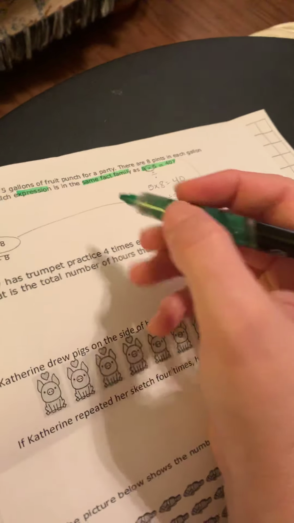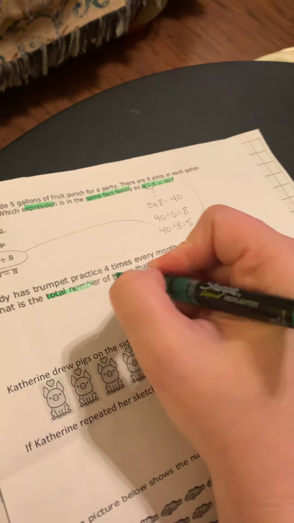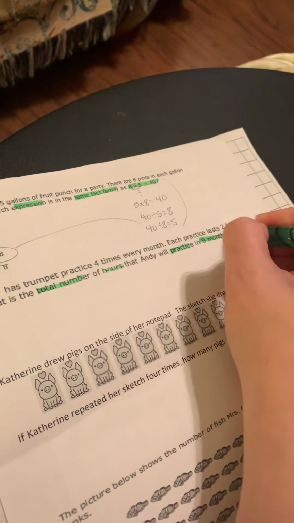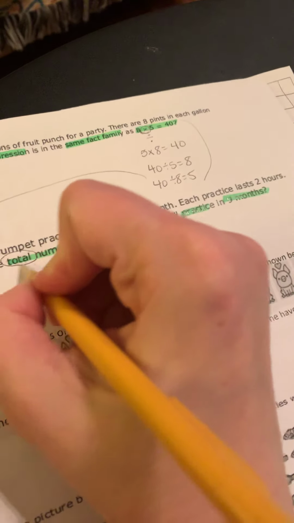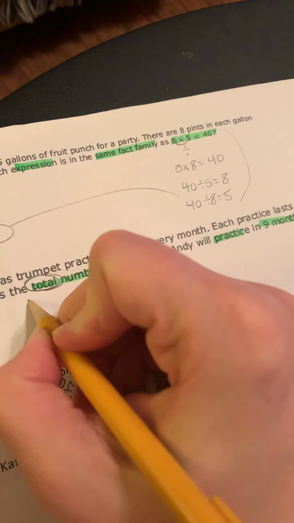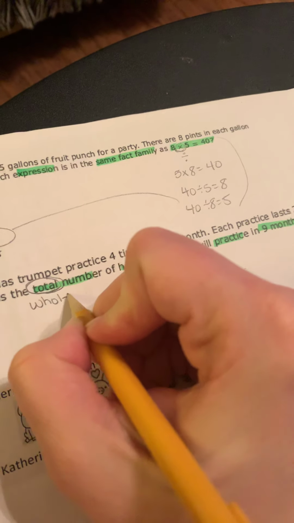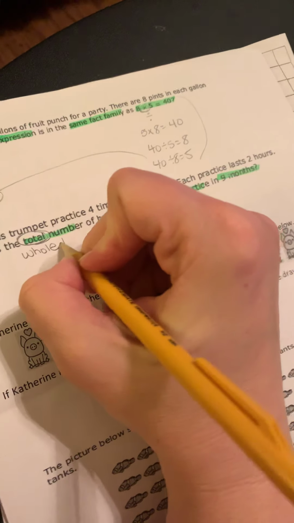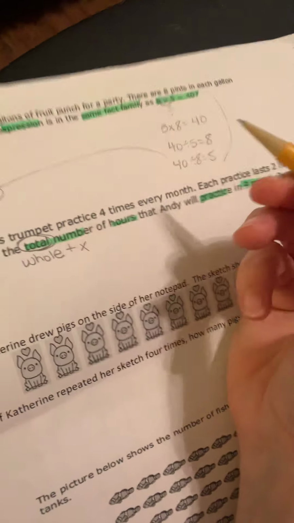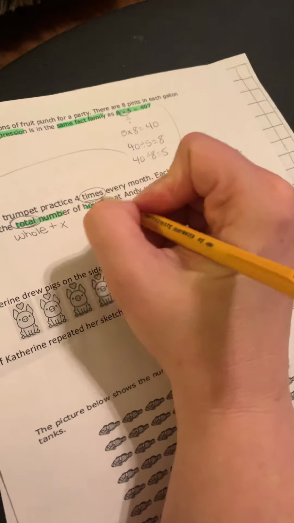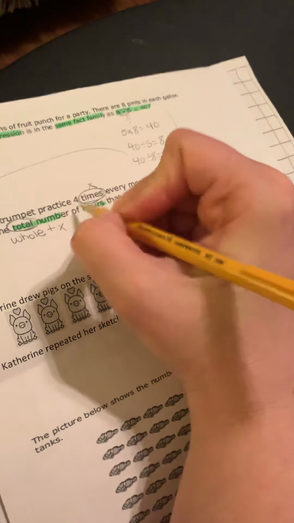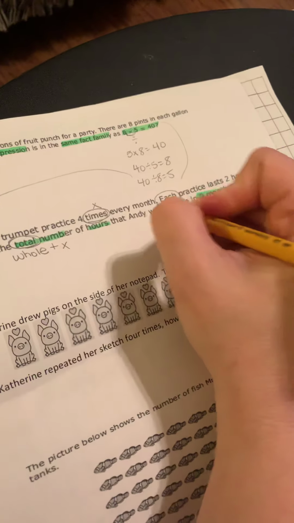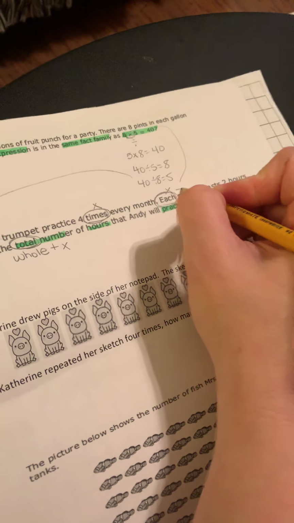All right, what do we want, girls? We want total number hours practice 9 months. Okay, well, if we want the total, do we want part of it or all of it? We want all of it, so that's a whole amount. Is a whole amount big or small? Big. All right, how do we get big in math? We add or we repeatedly add. You have any hints? Times, yeah, times. Literally means times. Each means group together or group apart.